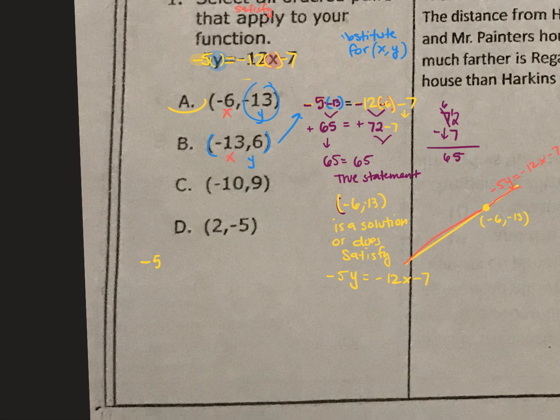Negative 5 times your y equals negative 12 times your x, and then take away 7. Okay, so let's go find your x. It's negative 13, right? And then take your y, which is 6. Okay.